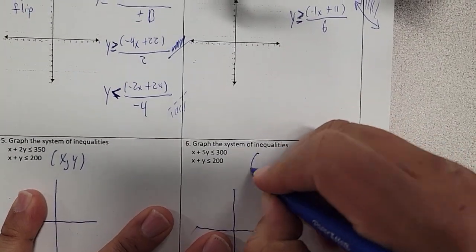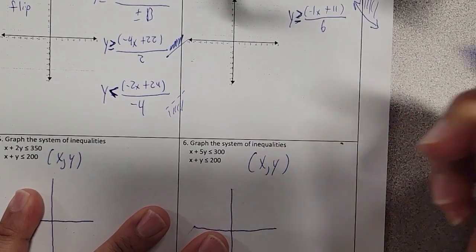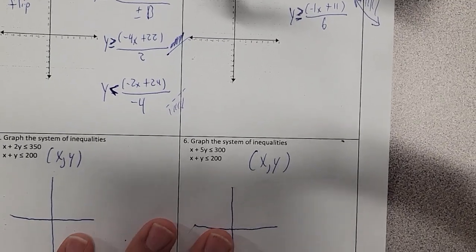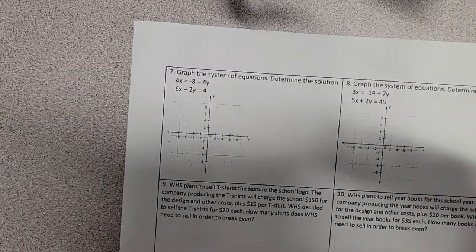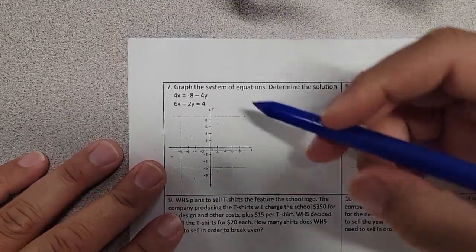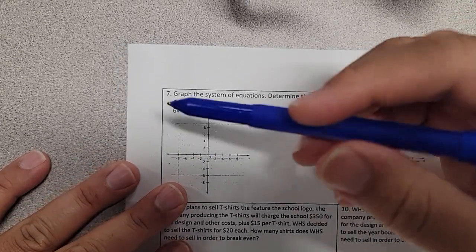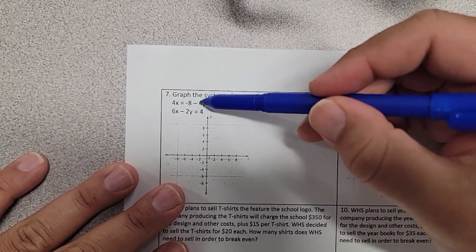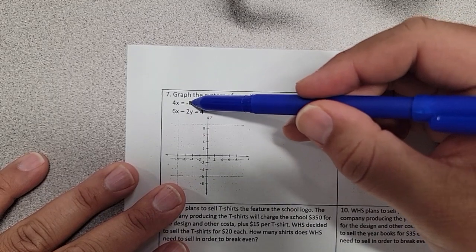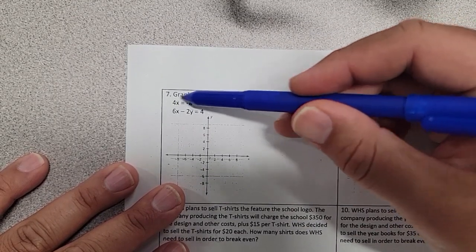Same thing with this one. A little x, y. We'll talk about the shading in a second. Again, same thing. Be careful. This is the x number. This is the y number. So on this one, you just move the 8 on this side, kick it over.